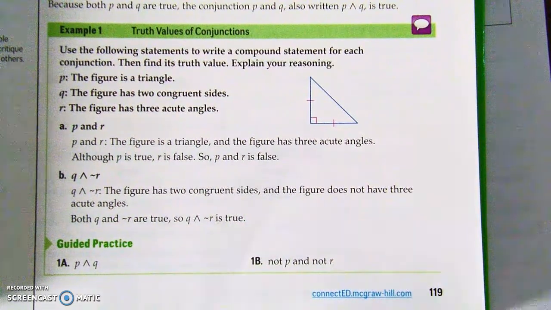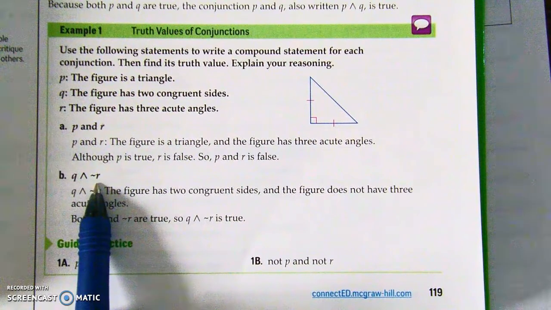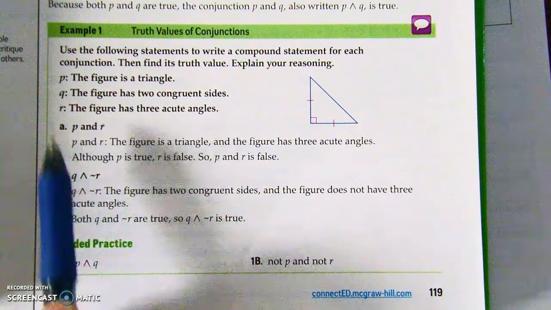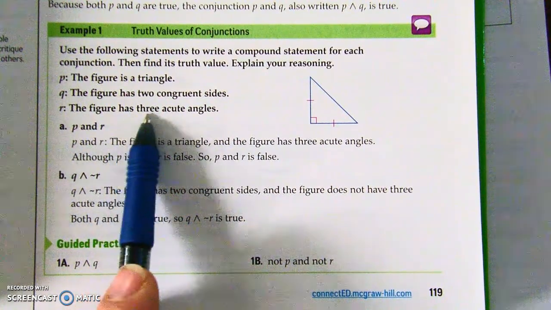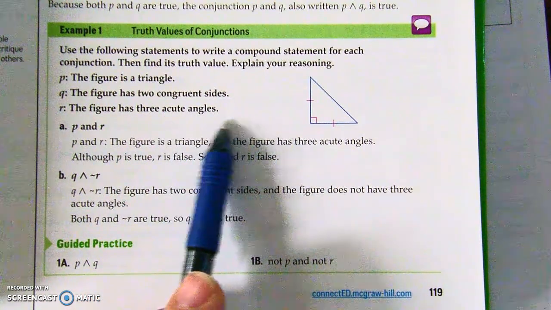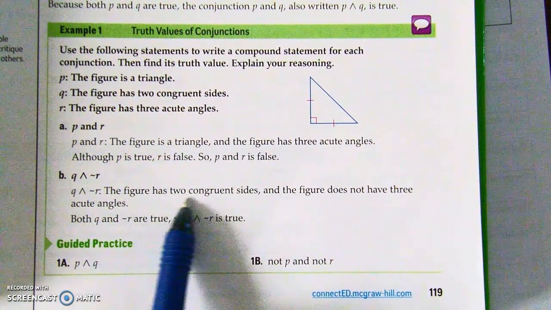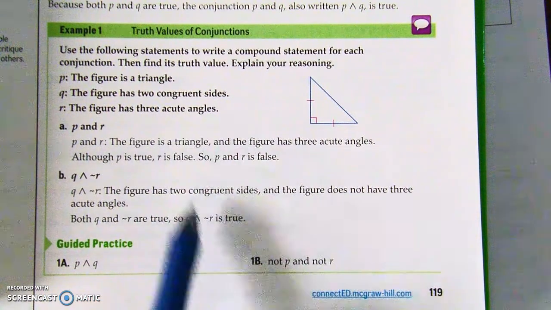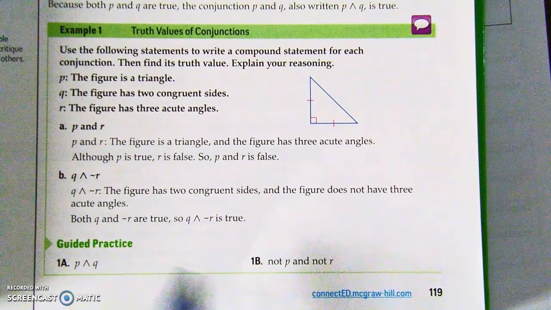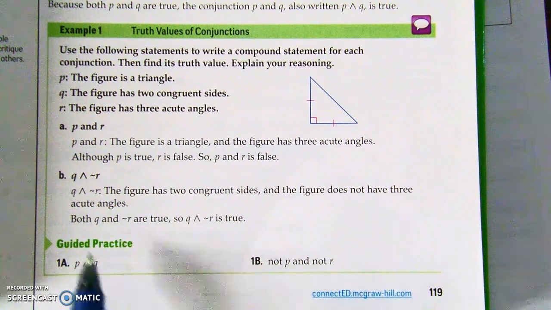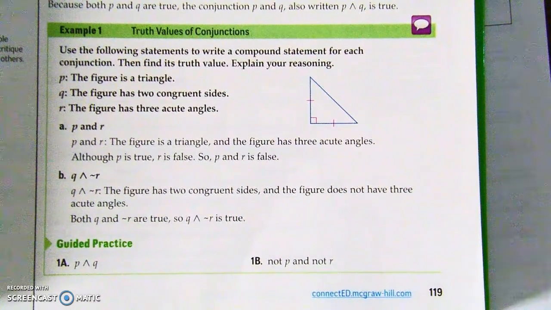So now in statement number 2, it shows the negation of it. We're going to put in this R up here, but we're going to say the figure does not have three acute angles. Now that could possibly make it true. So let's look at it. The figure has two congruent sides, which is what we have here, which is true. And the figure does not have three acute angles. Now, because we did the negation of it, both statements are now true. Therefore, the whole thing is going to be true.